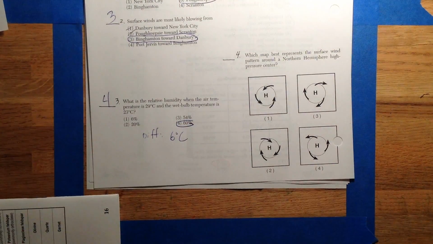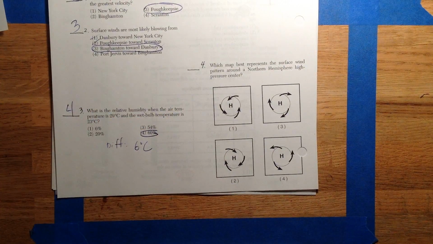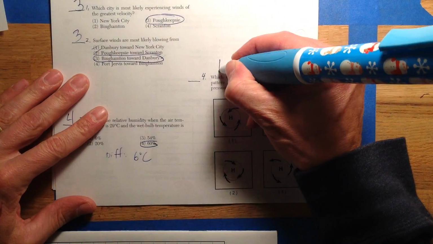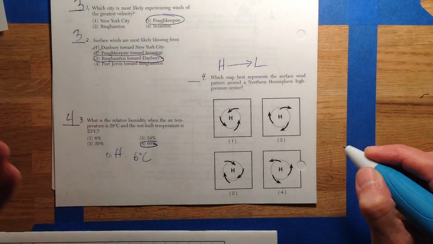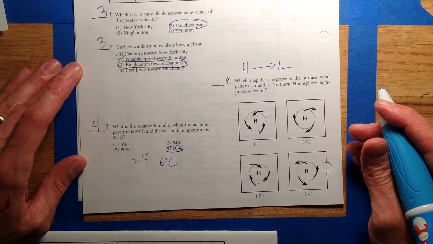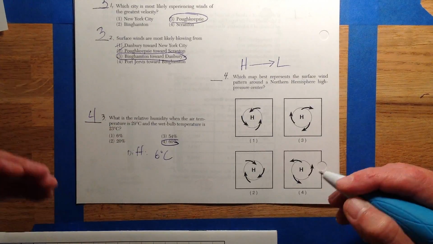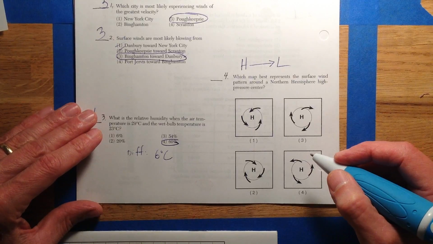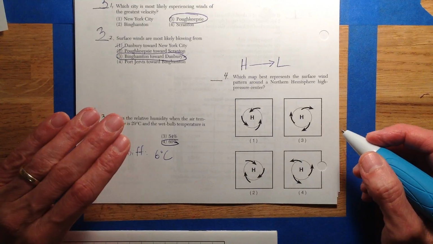Choice 4. And then this question here, number 4: which map best represents the surface wind patterns around a northern hemisphere high pressure center? You have to know that wind is the movement of air blowing from high toward low, but it doesn't move straight because wind is curved due to the Coriolis effect, which is caused by Earth's rotation. And know that it gets curved, clockwise or counterclockwise.